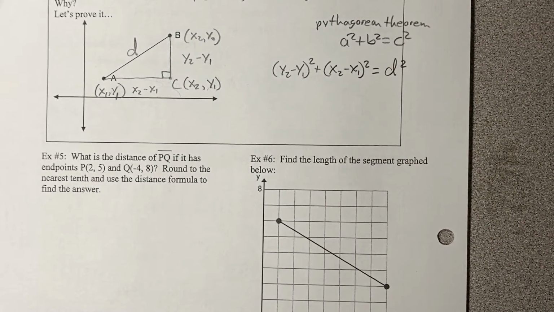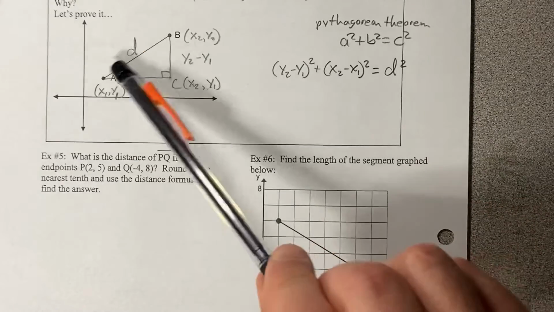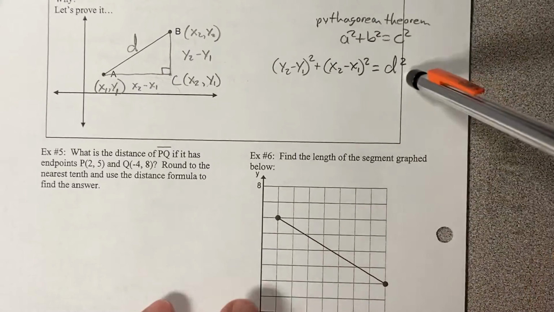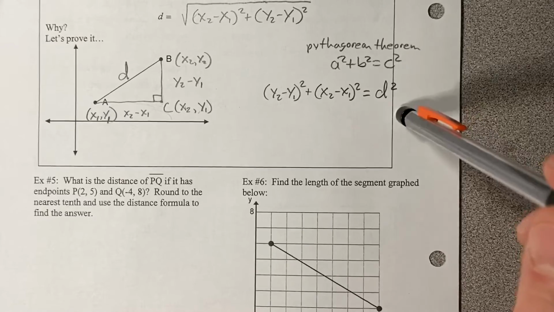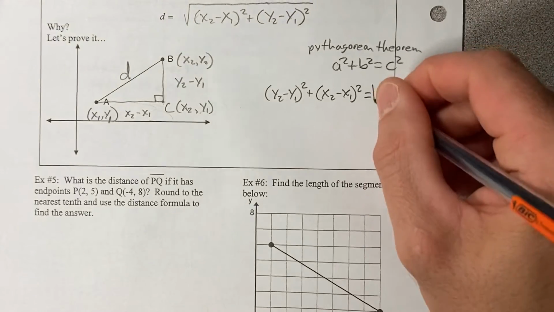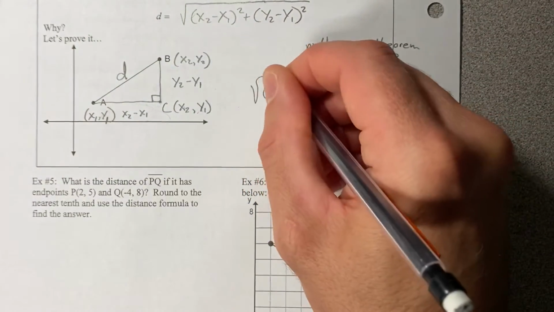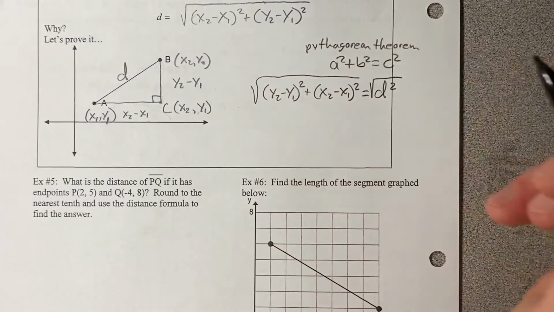Pythagorean theorem. And we're trying to find D. So how do we undo the squaring of D? You got it. We can square root the entire side.